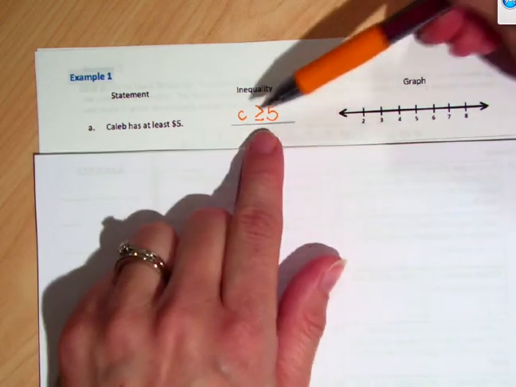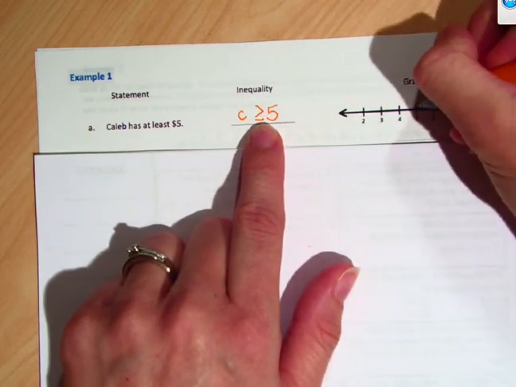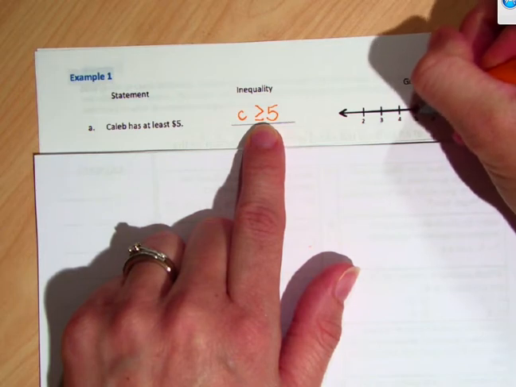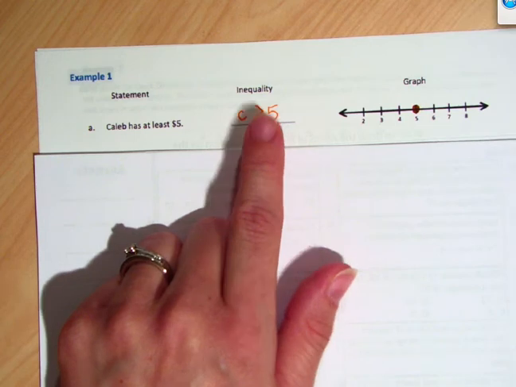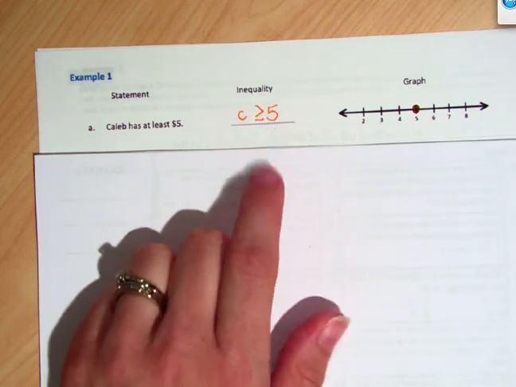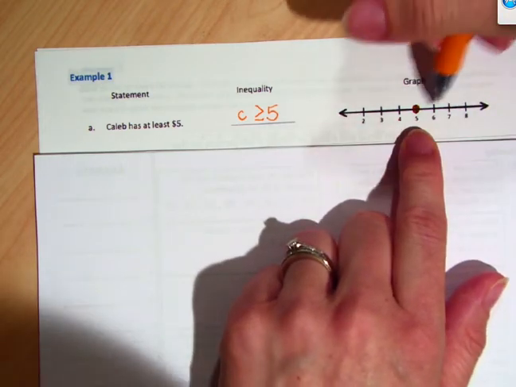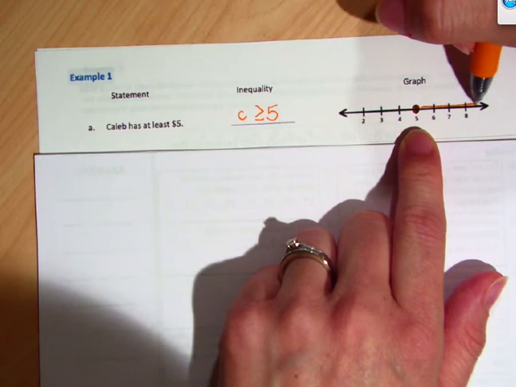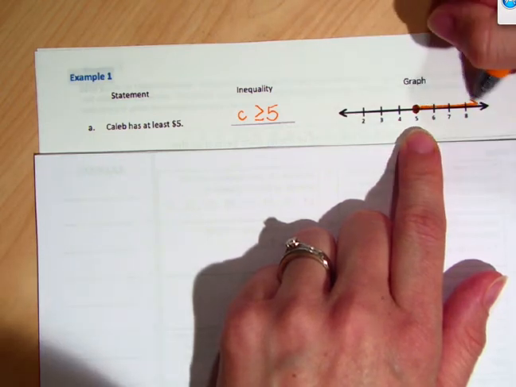Okay, if the equals is any part of your inequality statement, we're going to close it in because it could be 5. And I'm going to make mine kind of large so you can see it there. It's kind of becoming black, but we'll pretend. And we want it to be greater than 5. He has this, or he has more. So I'm going to color on top here so you can kind of see it.